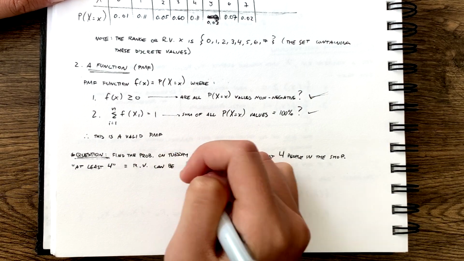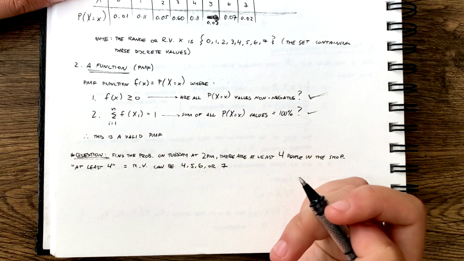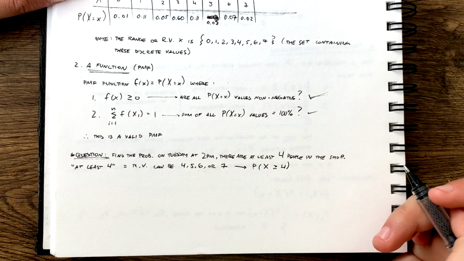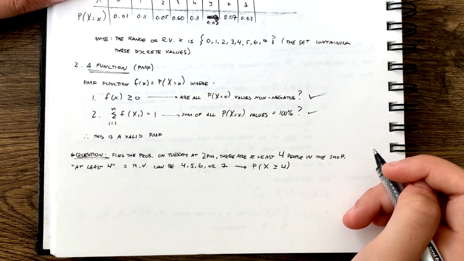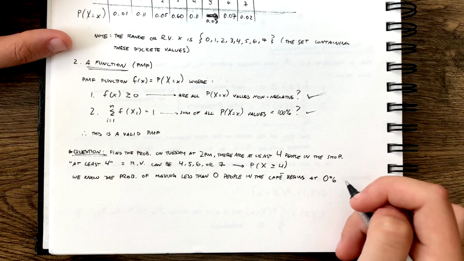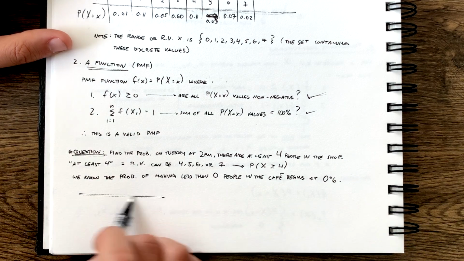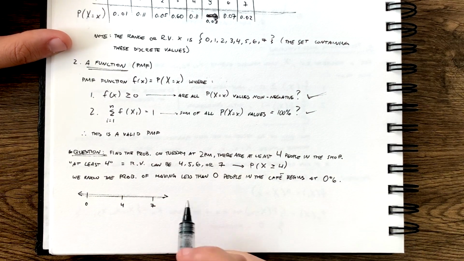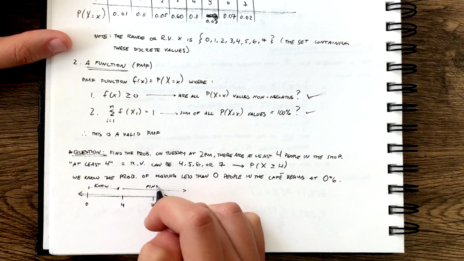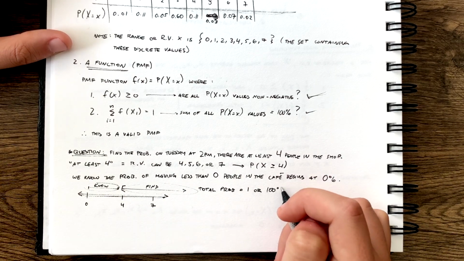So we want to find at least 4. So our random variable can be 4, 5, 6, or 7, where the probability of our random variable is greater than or equal to 4, meaning that there's a minimum of 4 and it can be greater than 4. So we know that the probability of having less than 0 people in the cafe begins at 0%. So if we draw a number line like this, if we write 0, 4, and 7, and we want to find the probability that there are at least 4, so 4, 5, 6, 7, all the way down the number line. And we know that the total probability is 1, or 100%.